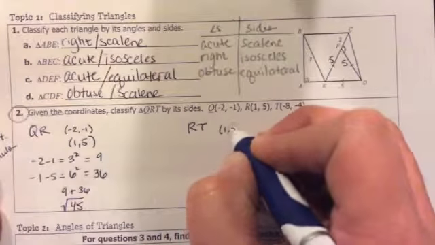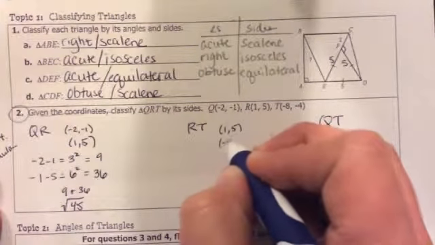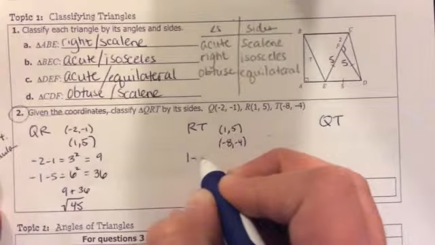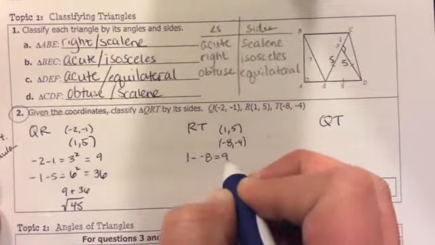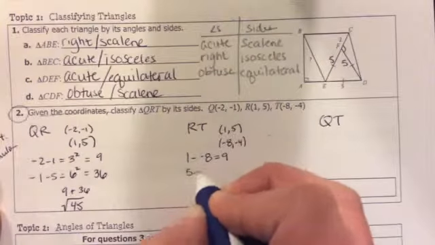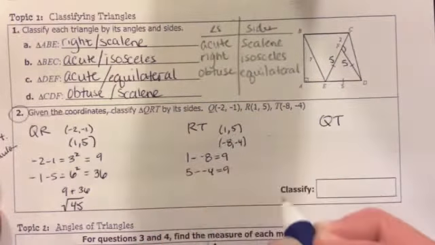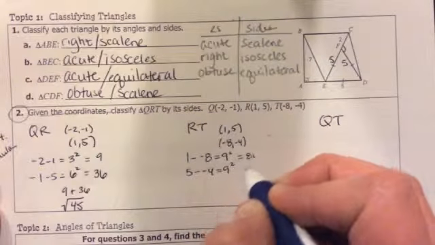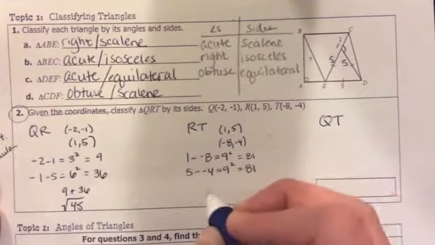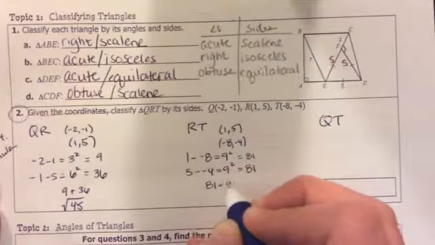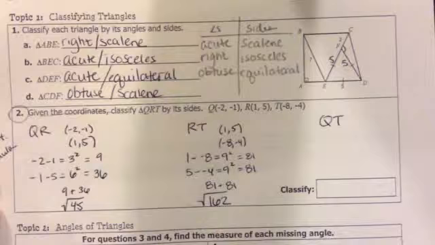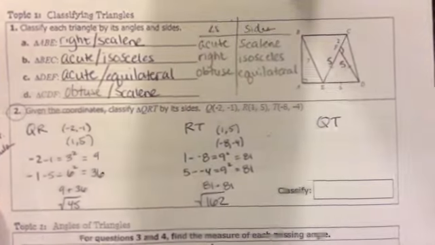Let's look at RT. R is (1, 5). T is (-8, -4). I subtract my x's. 1 minus -8, that's 9. And 5 minus -4, that's also 9. Square them: 81, 81. Add them together. That is 162. I square root that guy. So far it's looking like those are different.